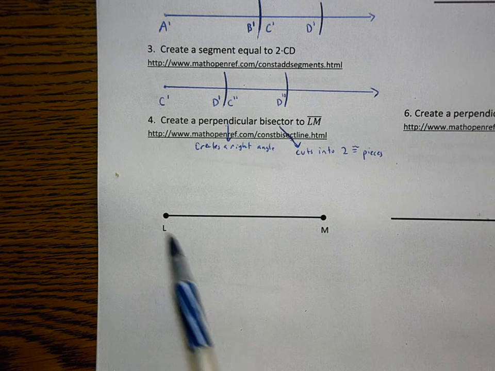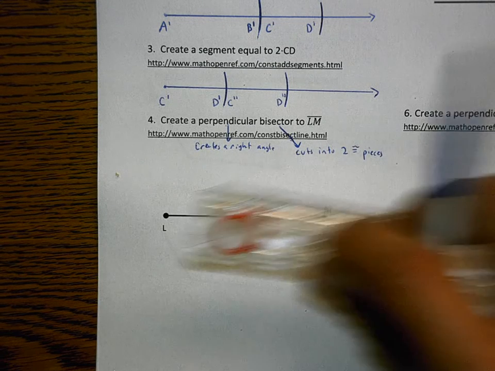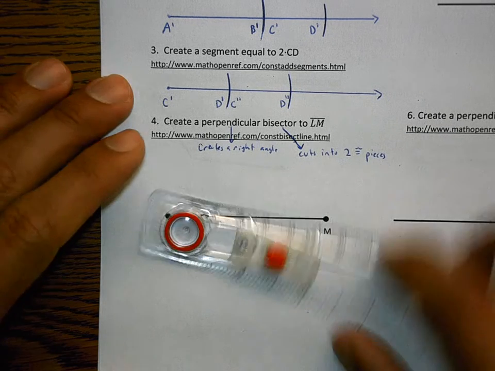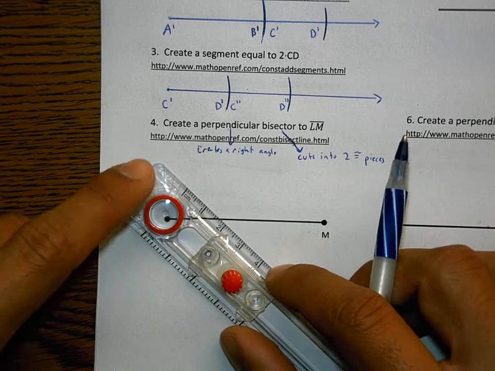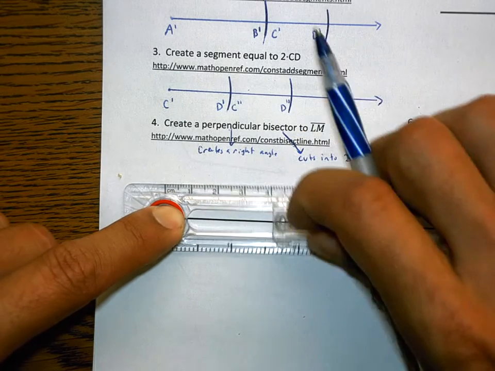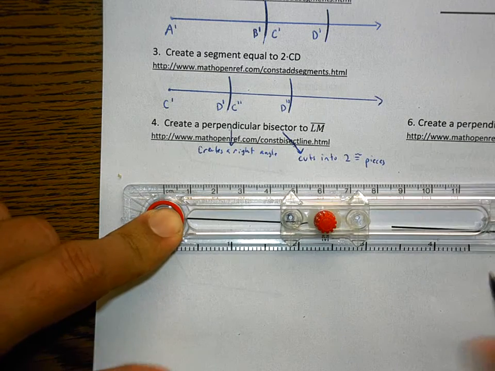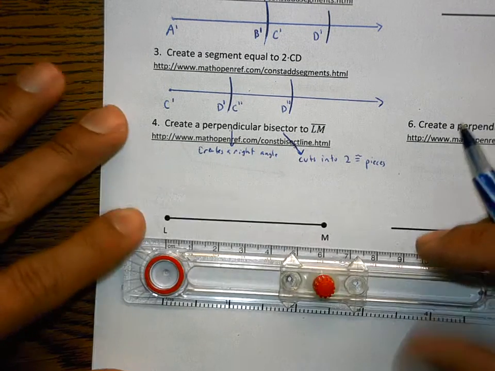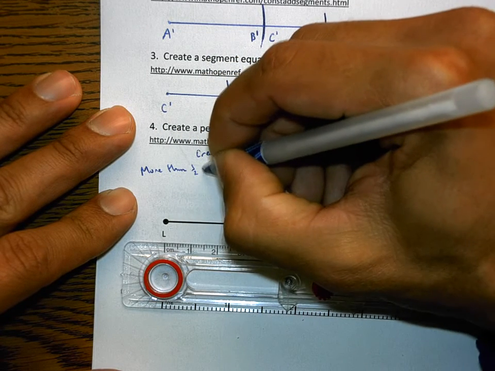On number 4, we have 2 points. I have point L and I have point M. What I want you to do is put your bullseye on L, and open up your slider to be more than halfway to M. And I want you to write yourself a little note here: this is more than halfway.